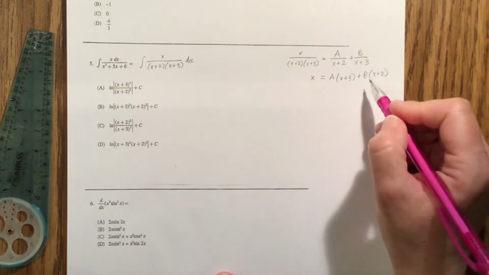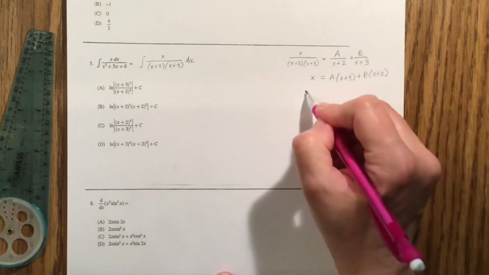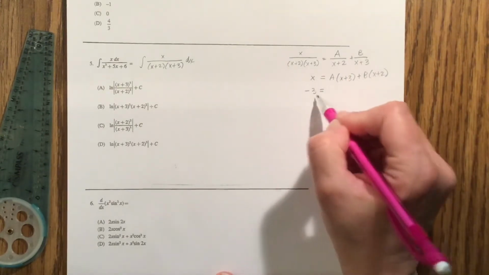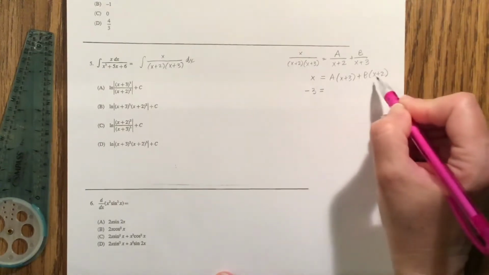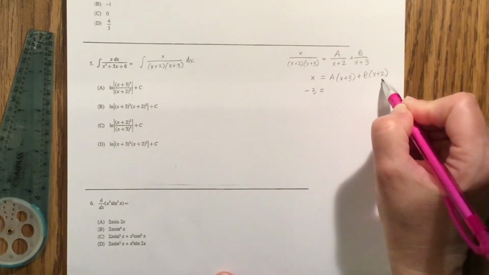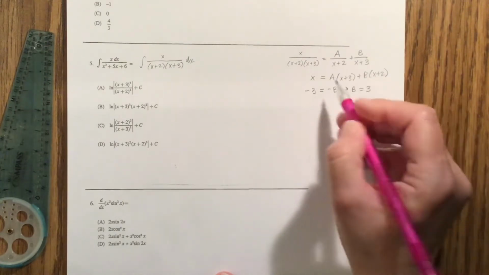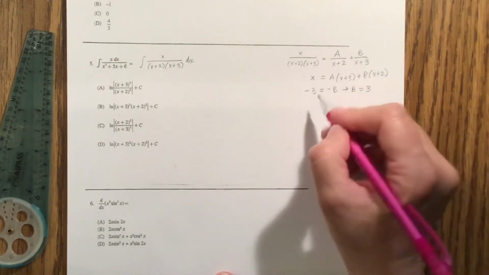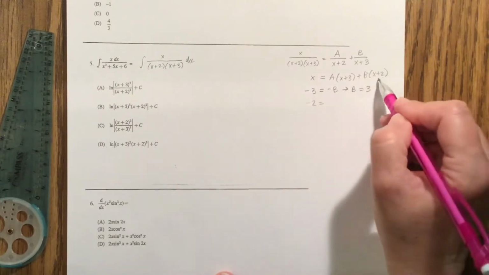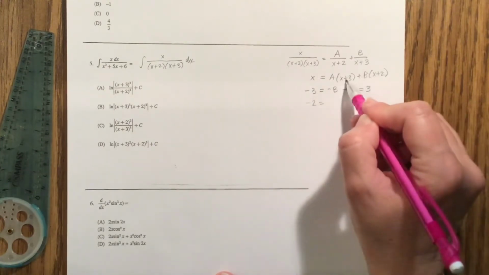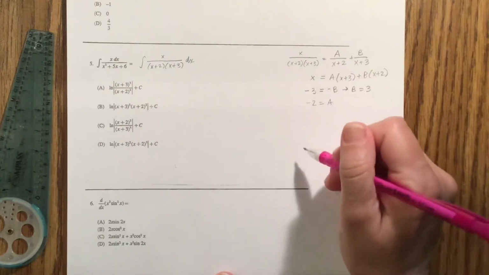I chose to let x equal negative 3 to start with. So if x is negative 3, that zeroes out this term, and I'm left with negative B here. So that means B is 3. Now I'll choose to let x equal negative 2. That zeroes out the term with B in it, so I'll get A. So A is negative 2.